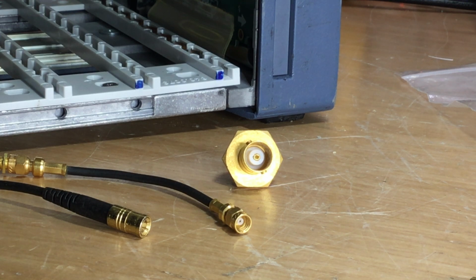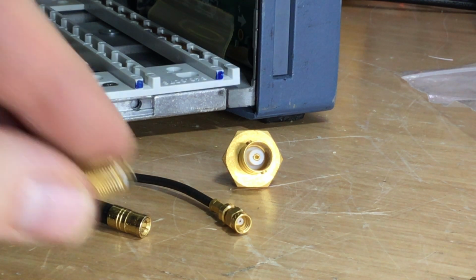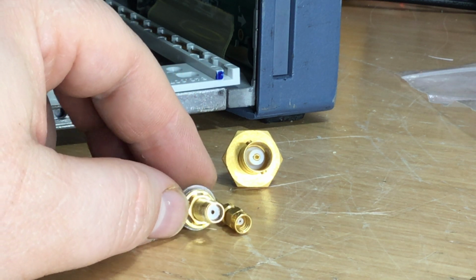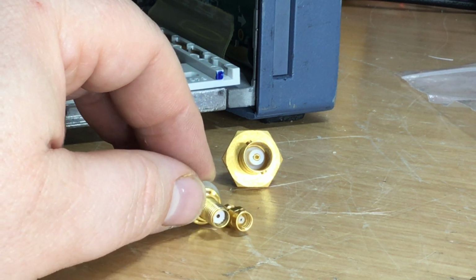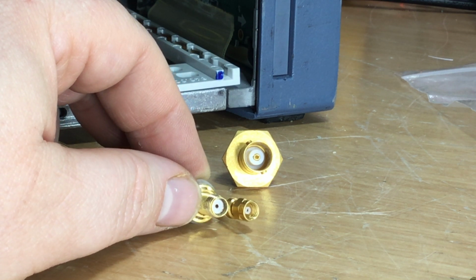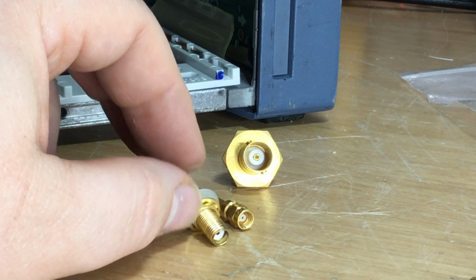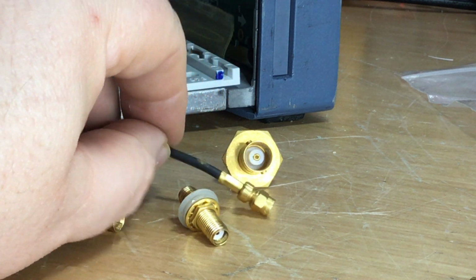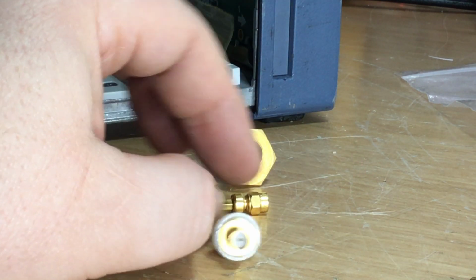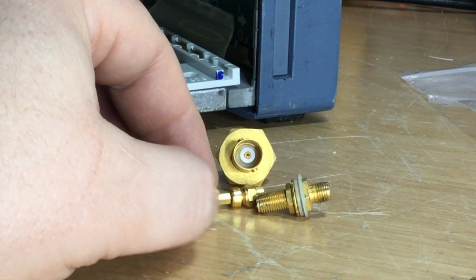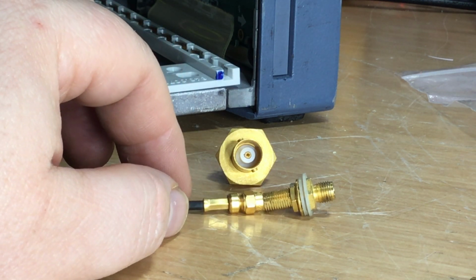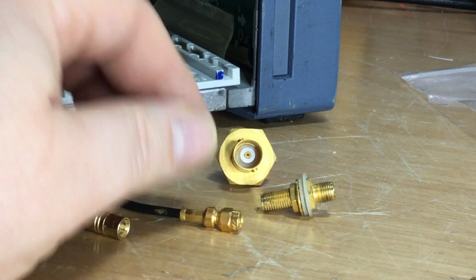So this is an SMA connector, and as you can see there is a size difference between them. You can mistake an SMC for an SMA, but it's smaller than an SMA. Very similar insofar as its appearance of having a nut, because an SMA male has a nut, but as you can see it won't physically connect because it's smaller.